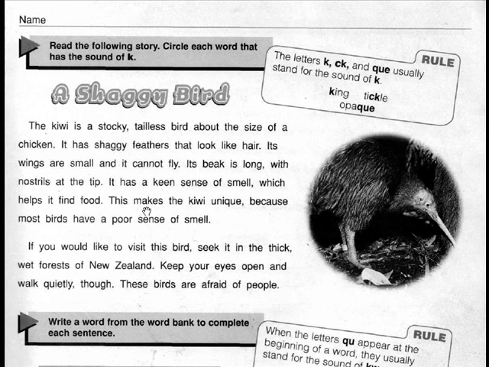This makes the kiwi unique. That's QUE, K sound, because most have poor sense of smell. If you would like to visit the bird, seek it in the thick, CK sound, wet forests of New Zealand. Keep your eyes open and walk quietly. These birds are afraid of people.